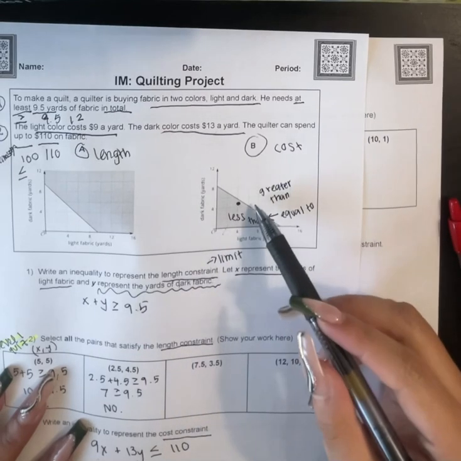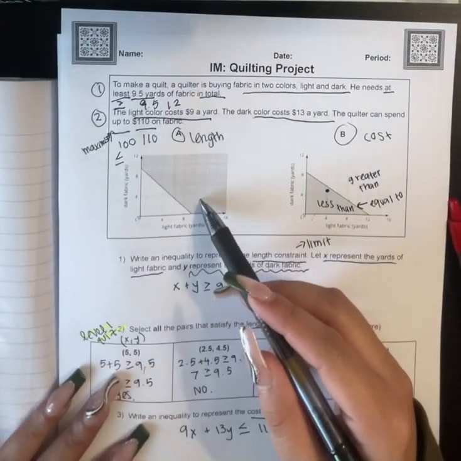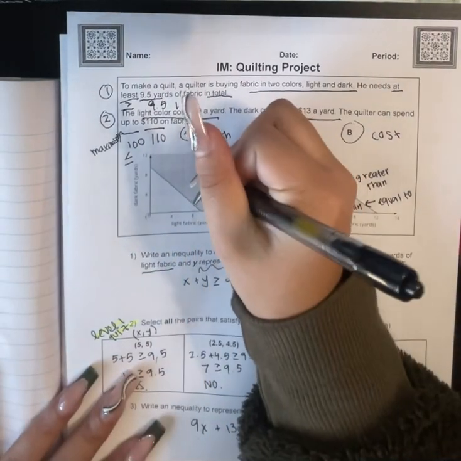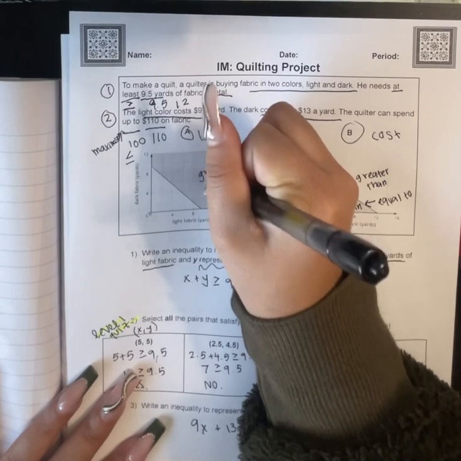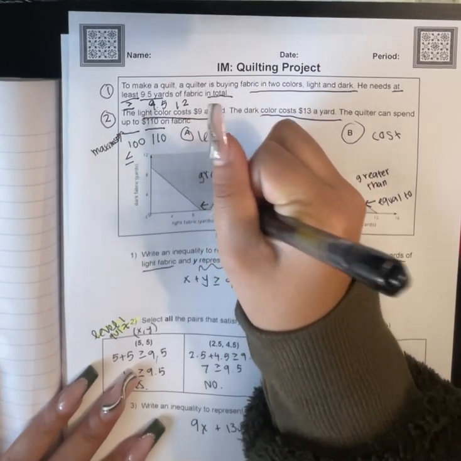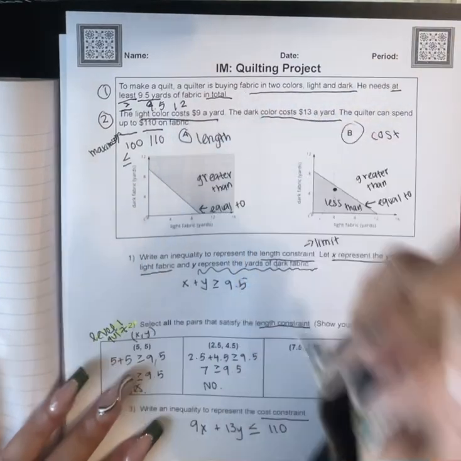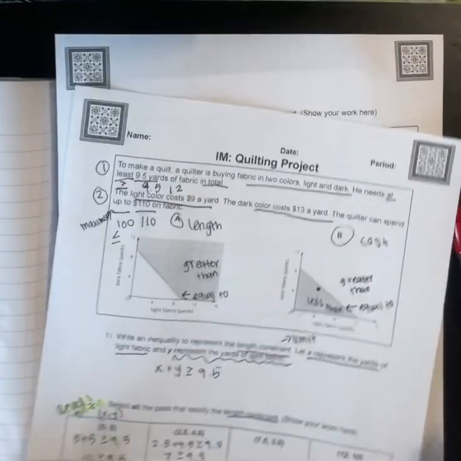So here we were looking at less than or equal to, but here we were looking at greater than or equal to. So for it to be a solution in the first part, it had to be either in the greater than region or equal. For it to be a solution for the length one in part 2.